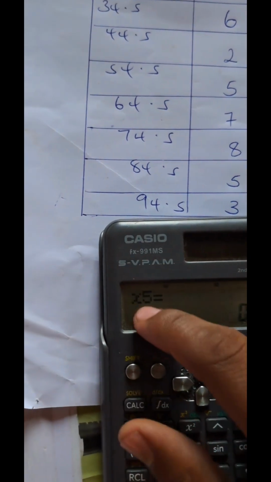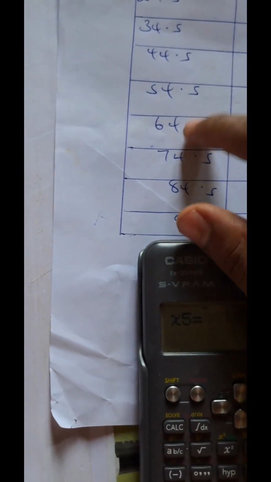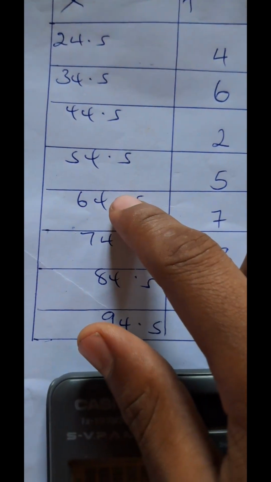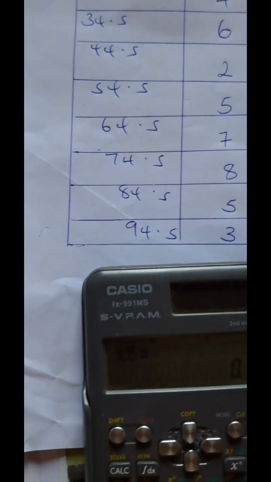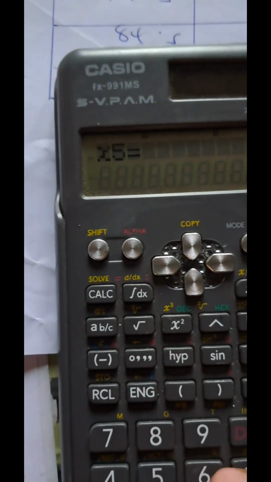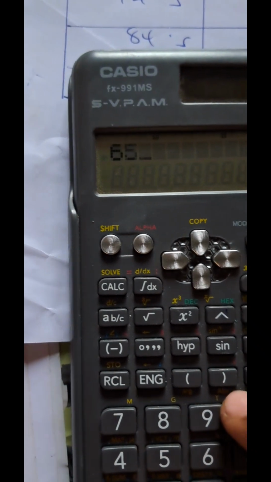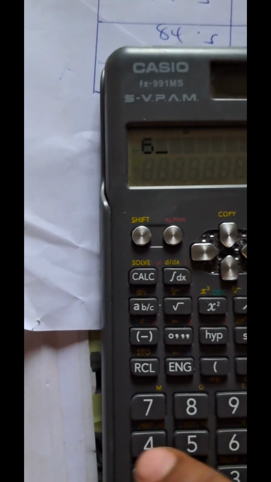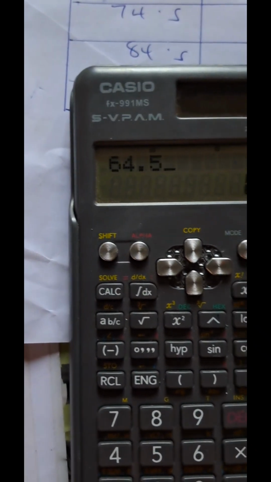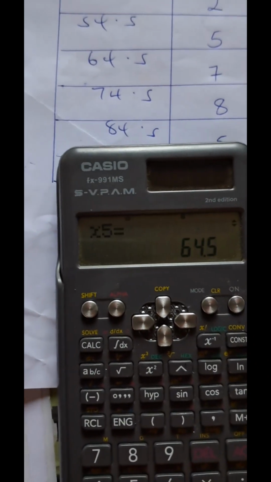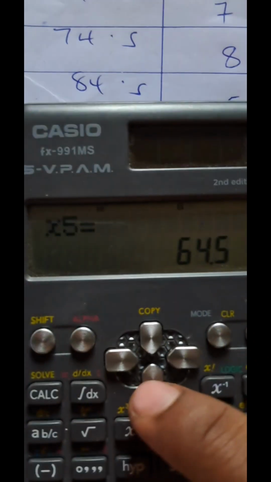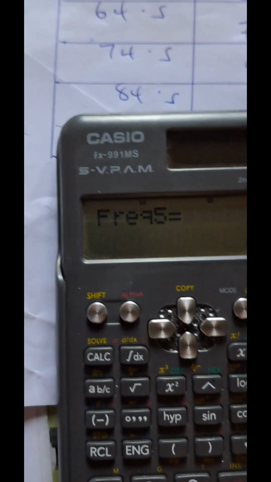They will ask you the fifth value of x, which is now here 64.5. So you put it there. Then you press equal signs. You press this lower button and its frequency. The frequency of 64.5 is 7.